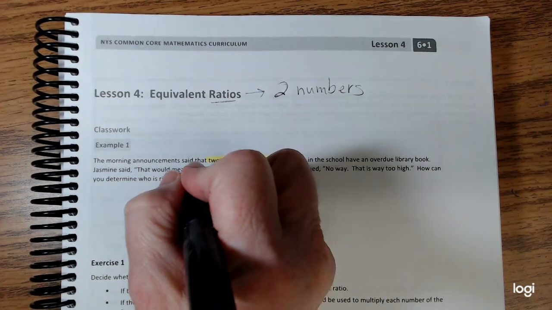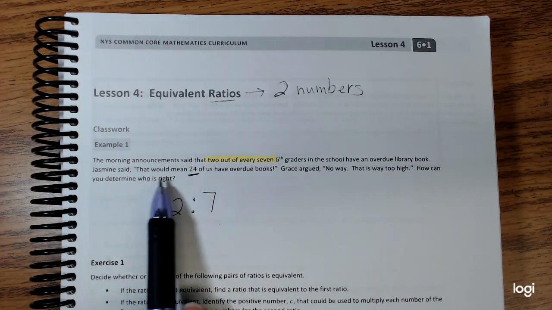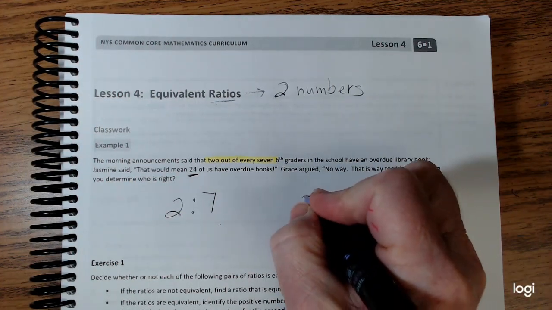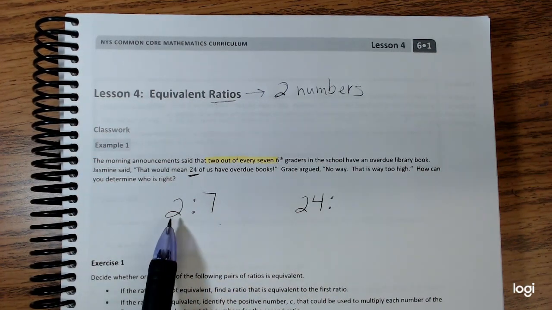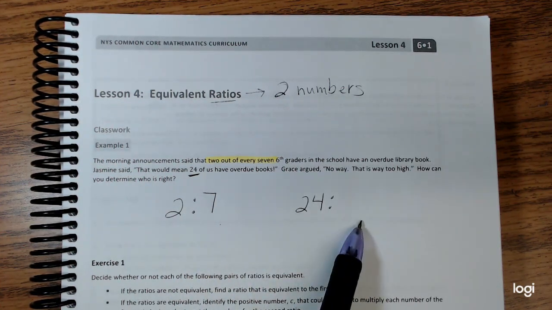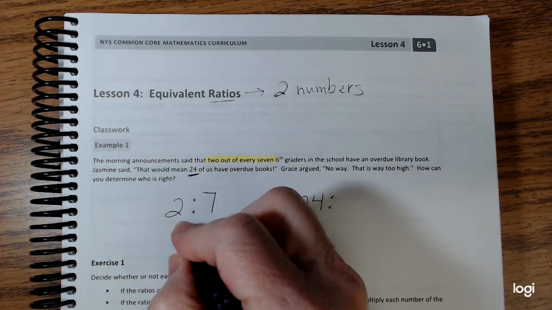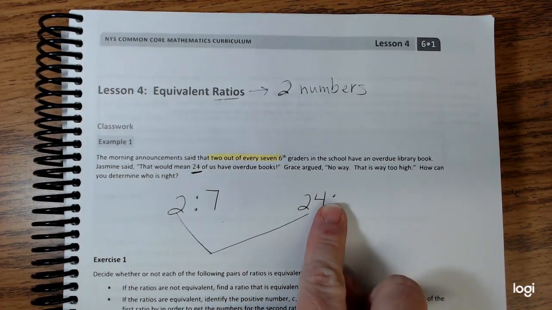So we have here the number 24. So the 24 is the students that have overdue library books. So that would be our first number in our ratio. 24 out of how many students? Remember, we had here 2 out of 7 students. So this is part of the students, and this is the whole. Now we're saying 24 out of how many? So in order to see if these are equivalent ratios, we're going to take our pencil and we're going to basically make some line here to go from the 2, which is the first number in my ratio, to the 24, which is the first number in my ratio.